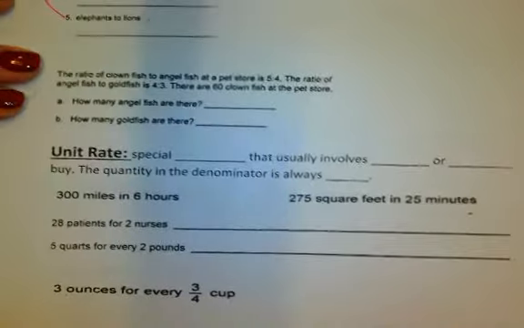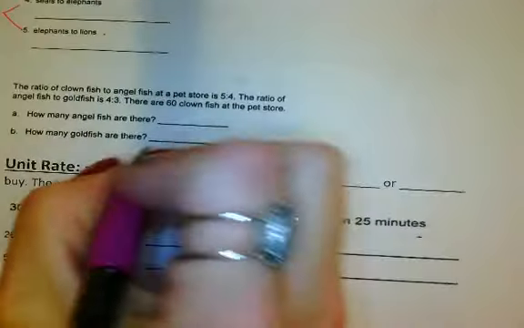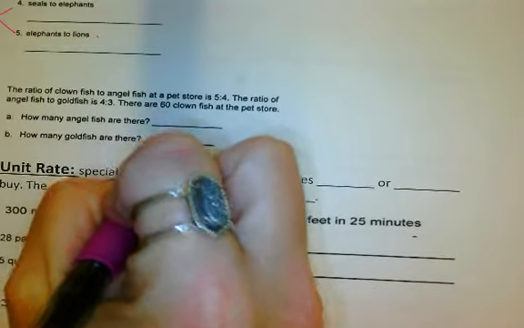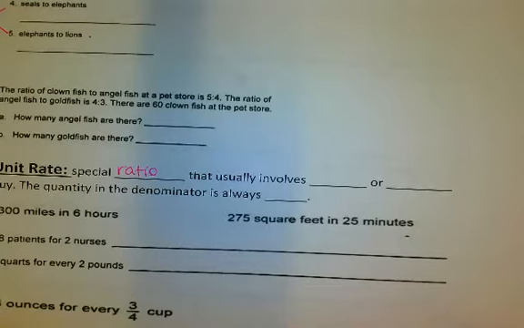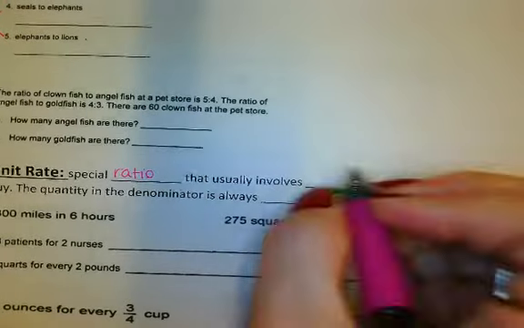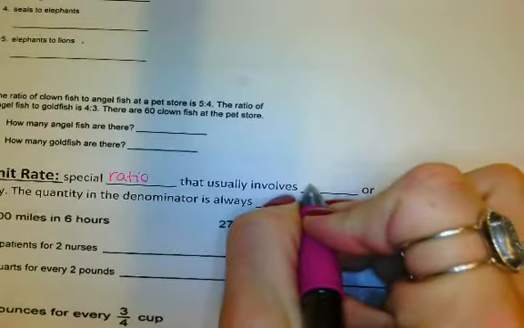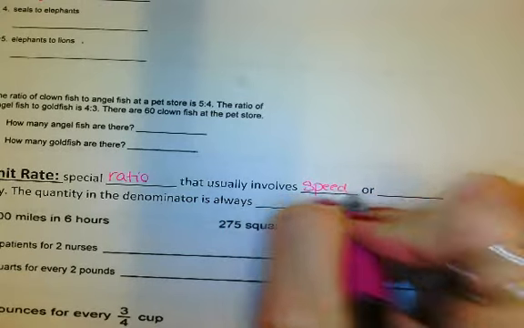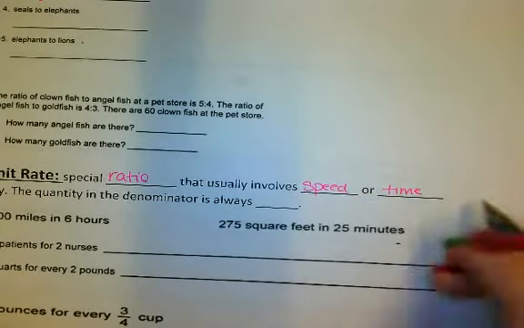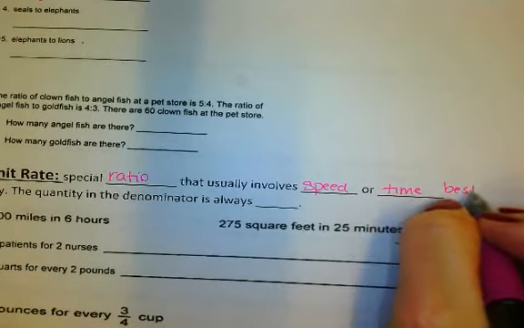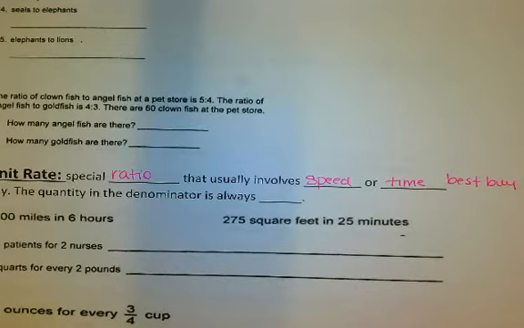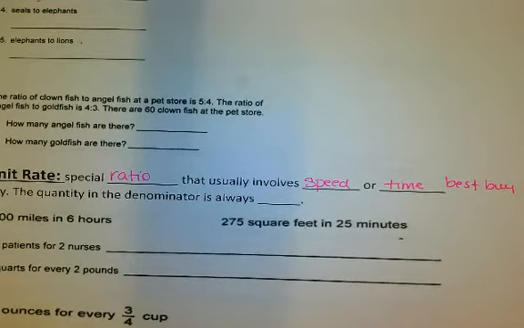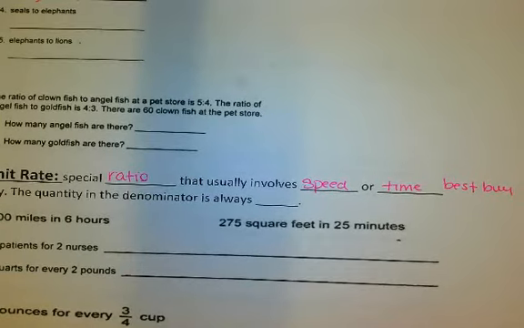A unit rate is a special ratio. Well, what's a ratio? A ratio is comparing two quantities. So it is a special comparison that usually involves, most of the time, speed and time. What I mean by speed and time is something like so many miles per hour. That's the kind of way you'll see this.